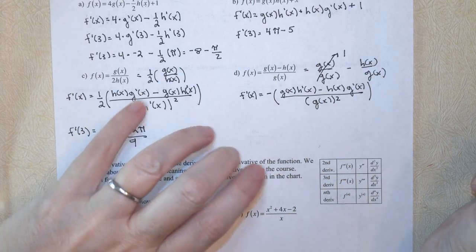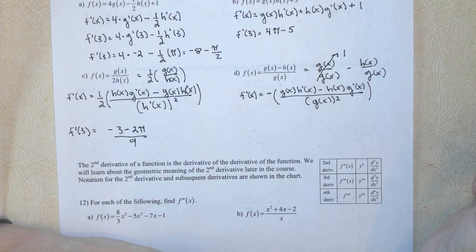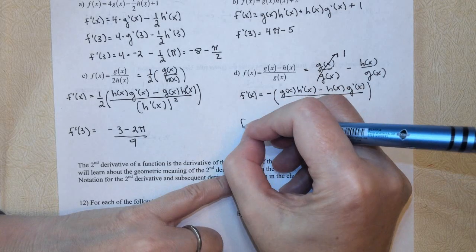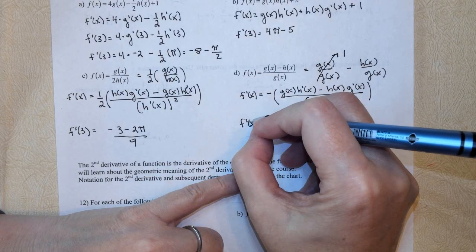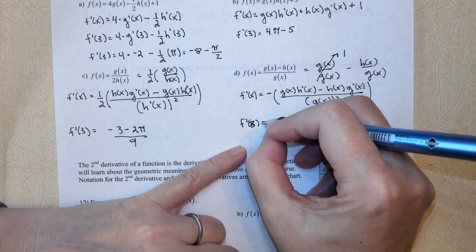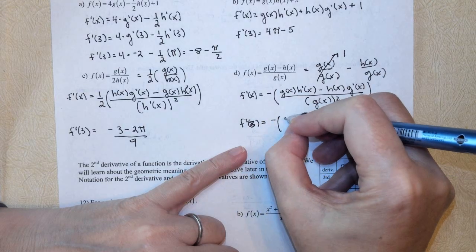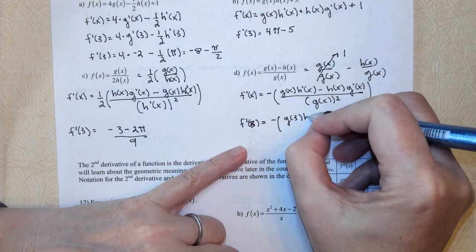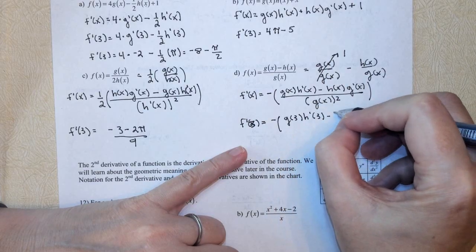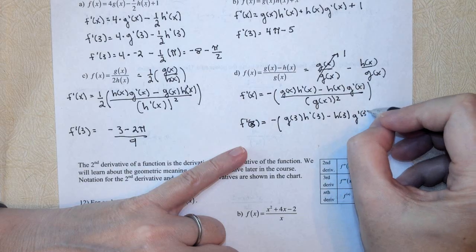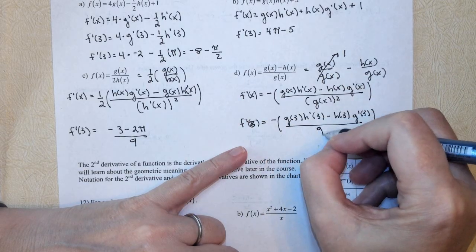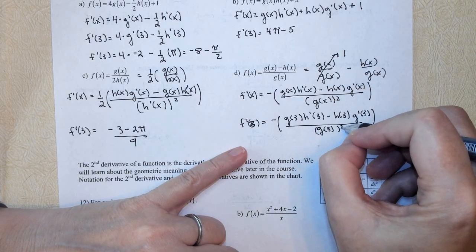Okay, now on B and C, I had just given you the answer. So again, pause, see if you can get the answer before you check my work. All right, so once you come back, sorry, we're going to change this to 3. So we have equals a negative g of 3, h prime of 3, minus h of 3, g prime of 3, all over g of 3 squared.